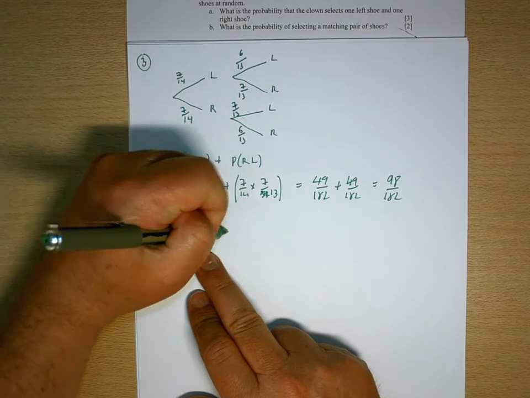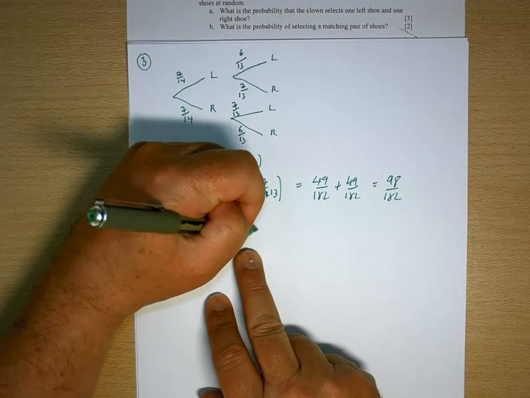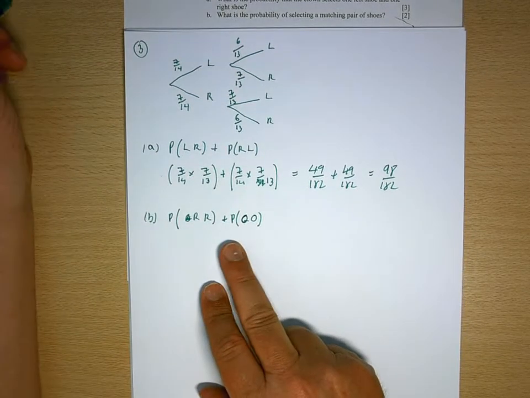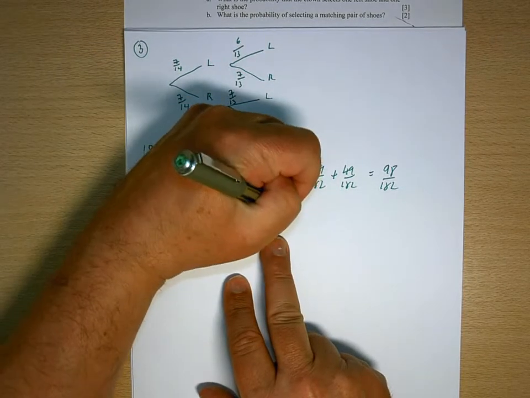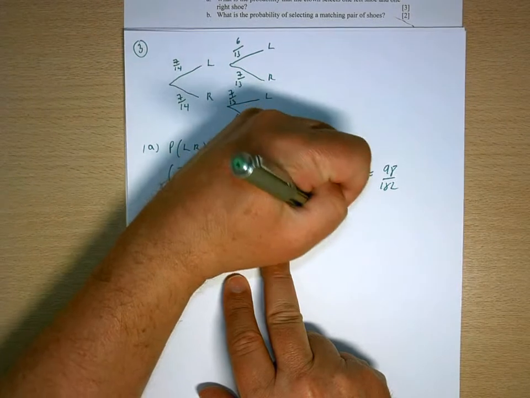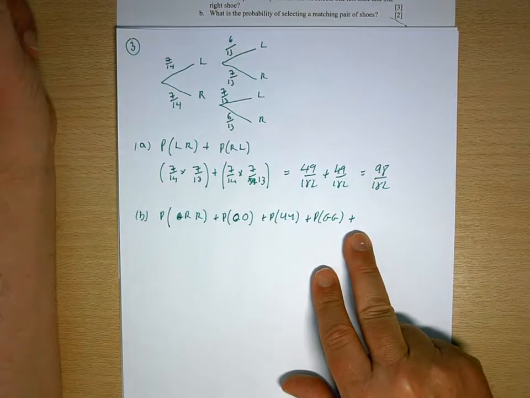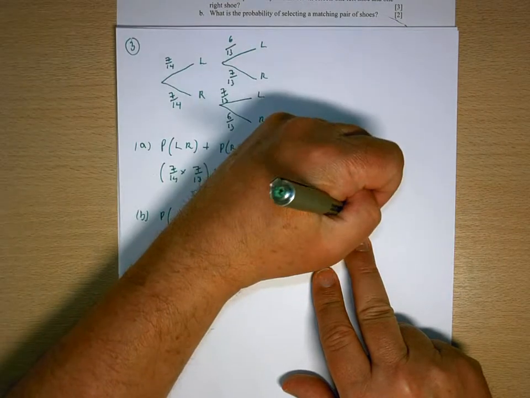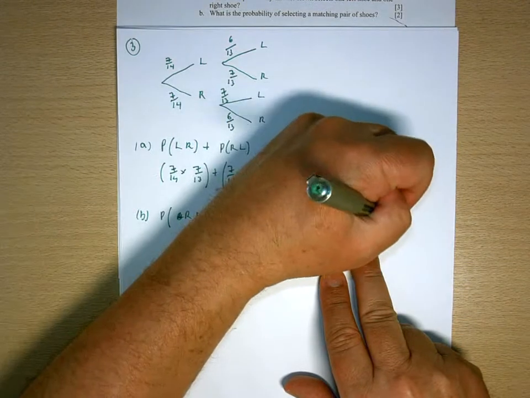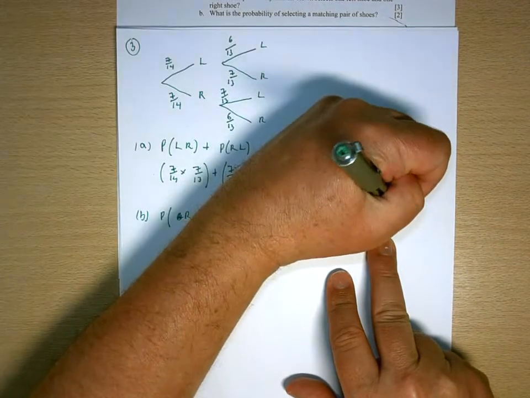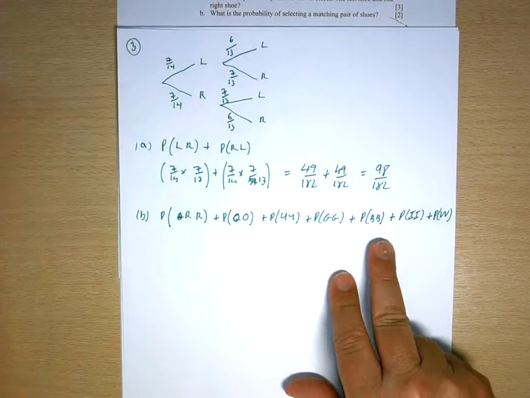So red and red, or orange and orange, or yellow, yellow, green, green, blue, blue, indigo, violet.